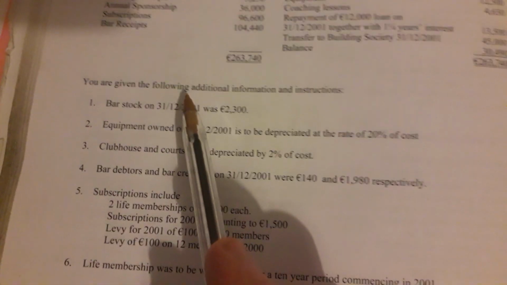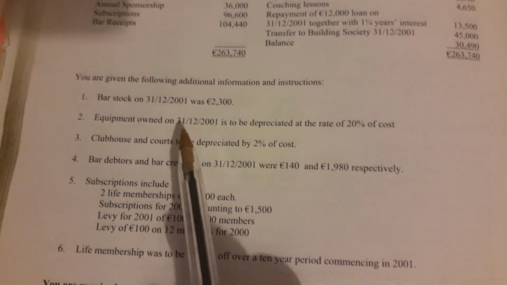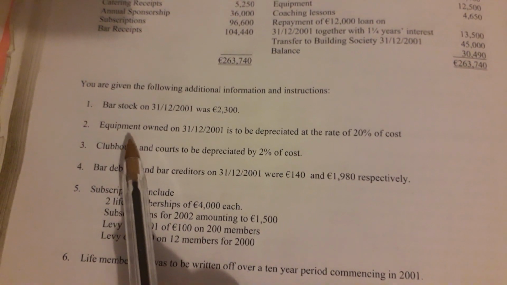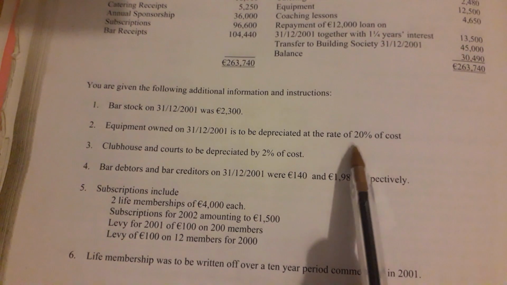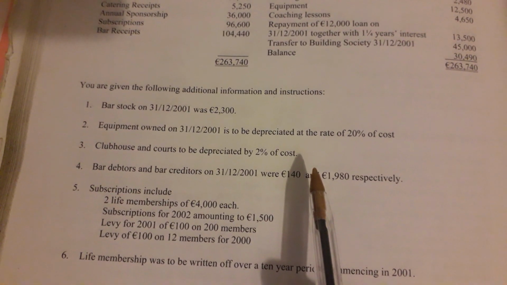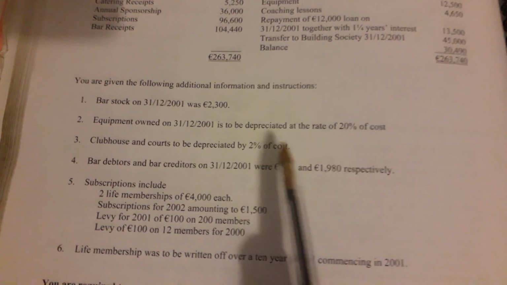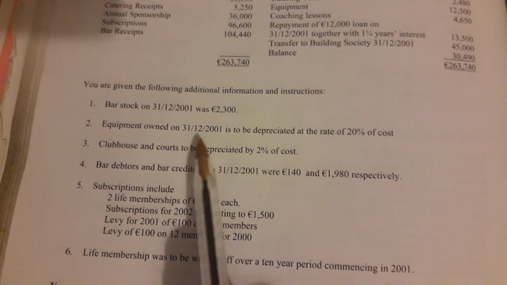So lastly, we might have a quick look down through this to see if there are any expenses we missed. And we see in part 2 here, it says equipment owned at the end of the year is to be depreciated at 20% of cost. Well, annual depreciation of a fixed asset is an expense. So what equipment was owned at the end of the year?